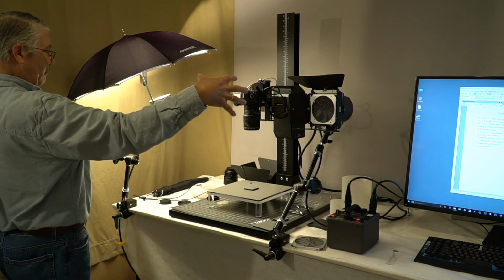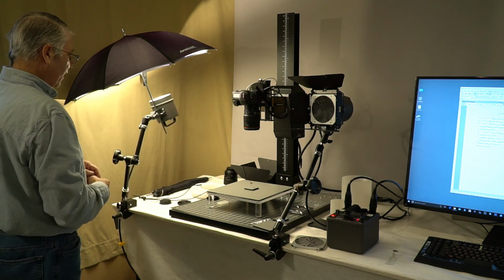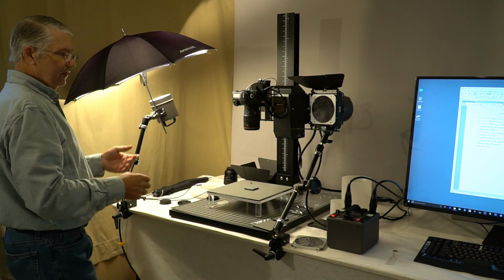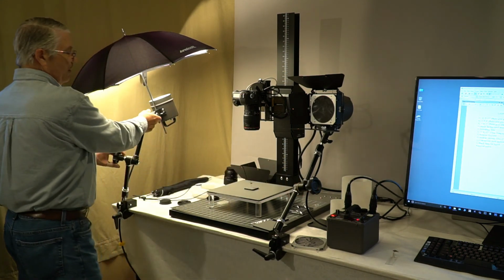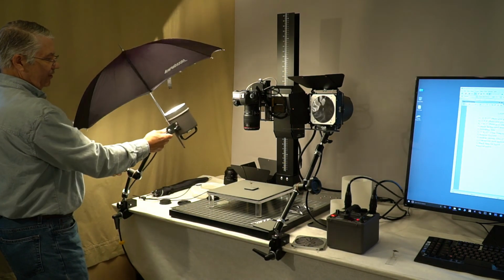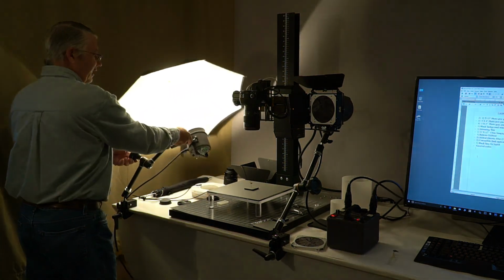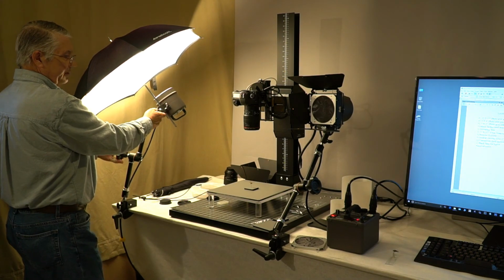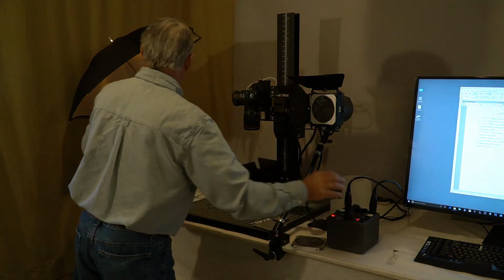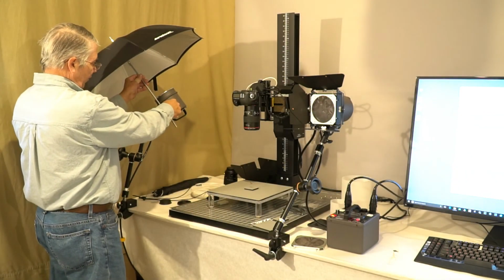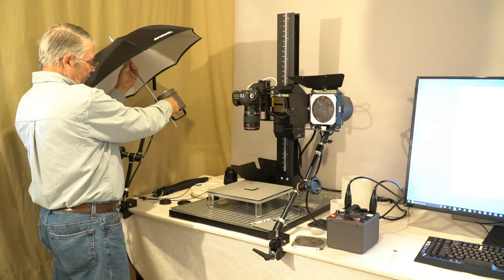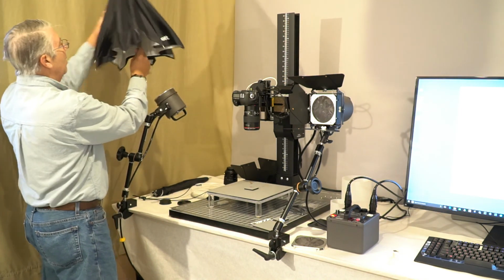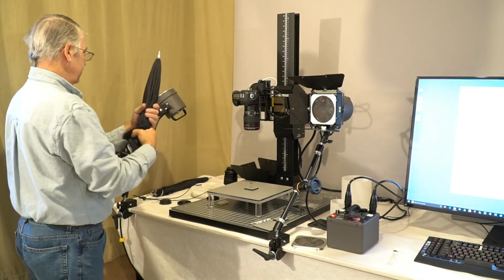You can run a pair of them, obviously, run them at different angles, and that's the whole beauty of having the modeling lights on, because as you move the flash head around, you'll see how it changes completely the lighting and the shadows on your subject. That's it for the bounce light umbrellas. So I'm going to remove that by loosening the screw, taking it out, and closing it up.